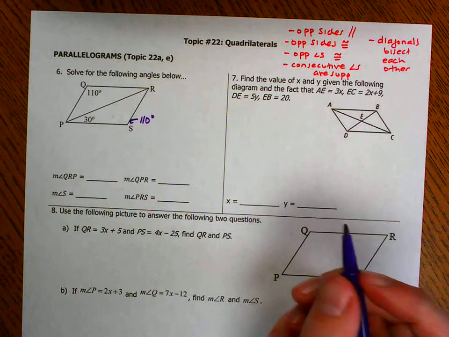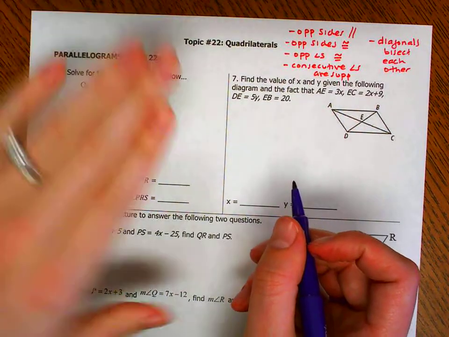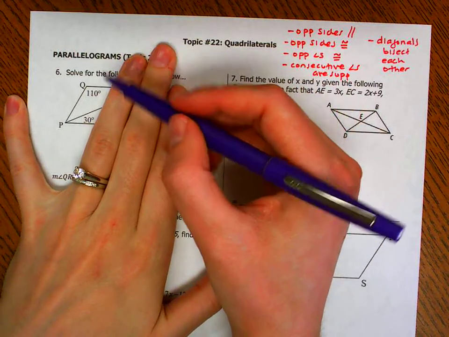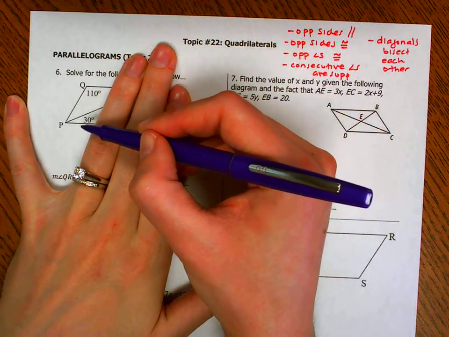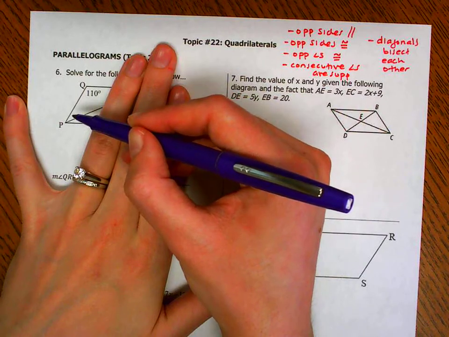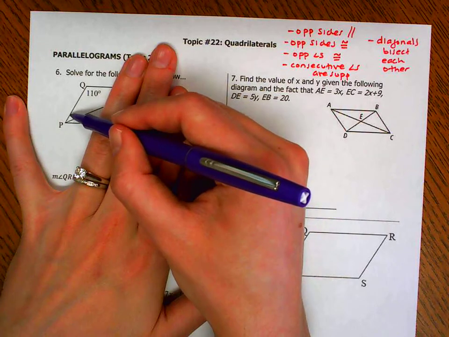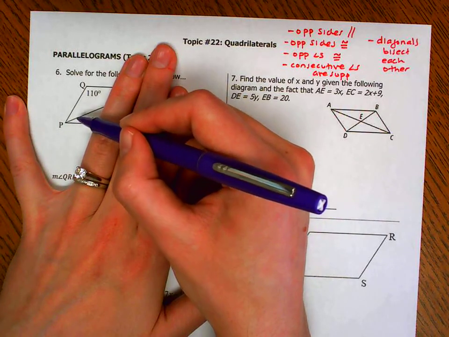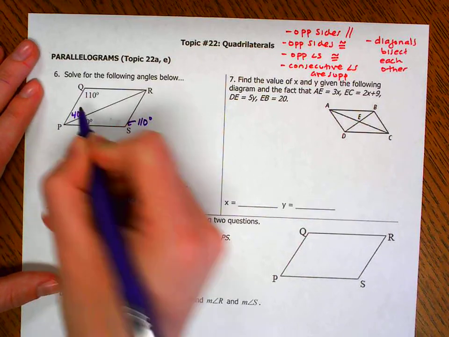We also know that consecutive angles have to be supplementary. So if I were to cover this up, I know that this angle, angle Q, and this whole angle here are supplementary. Well, if I've already used up 110 and I take that away from 180, I get that this whole thing has to be 70. Well, notice 30's already been used up, which means I'm going to have 40 degrees left over.